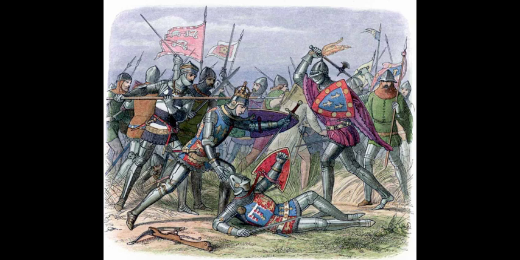Economic and social impact. The war devastated large areas of France, leading to widespread poverty, famine, and depopulation. In England, the cost of the war contributed to internal unrest and the eventual outbreak of the Wars of the Roses, a series of civil wars over the English throne. Military evolution. The Hundred Years' War saw significant developments in military tactics and technology, including the use of the longbow, gunpowder, and artillery. The decline of the feudal knight and the rise of professional armies marked a shift in the nature of warfare in Europe.